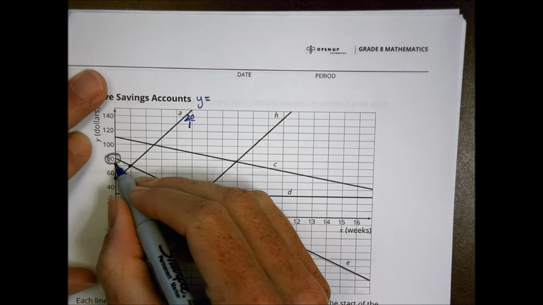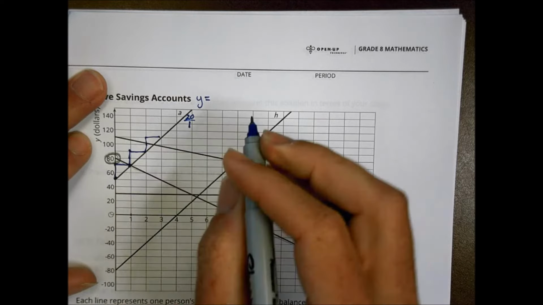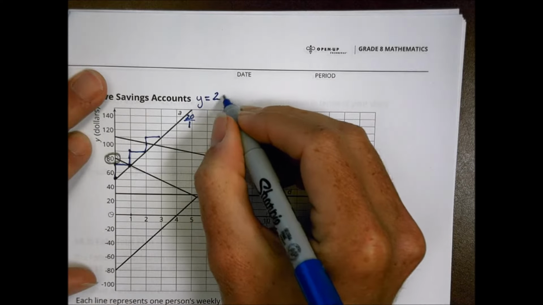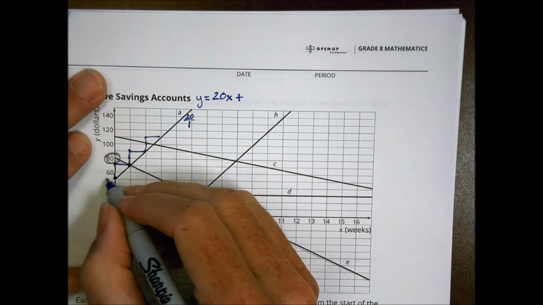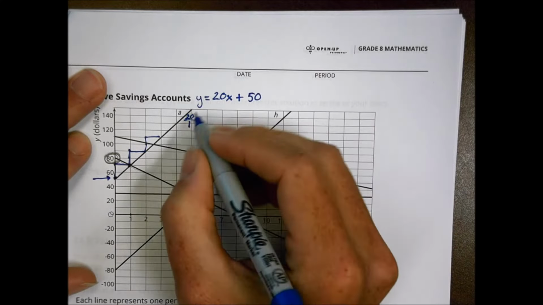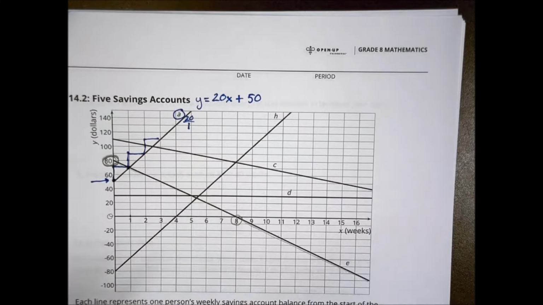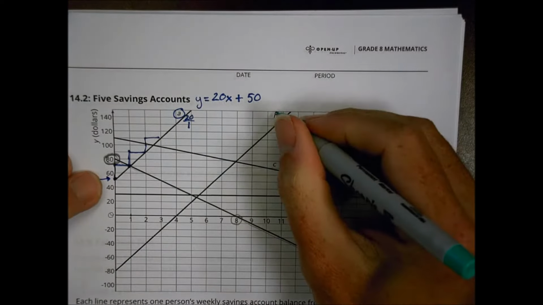So we would say our slope is 20, and that's our x, and our y-intercept value is going to be here at 50. So the equation for line A is y equals 20x plus 50.